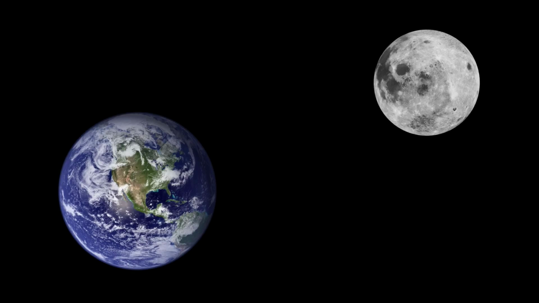Gravity is a pretty important concept in physics. It's used a lot in different types of problems. So let's get started. So here you see the Earth and the Moon.